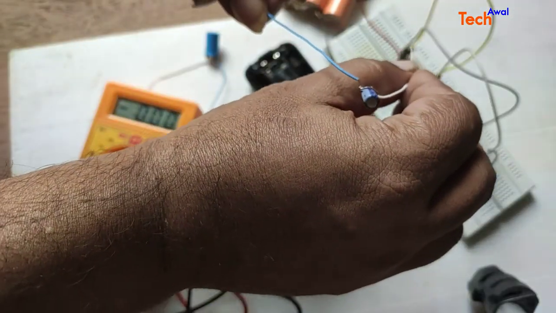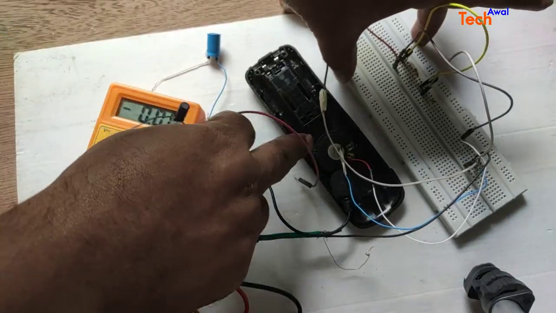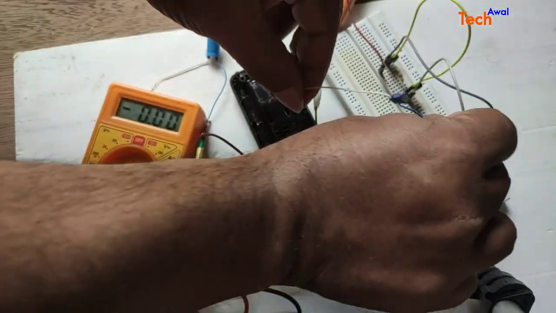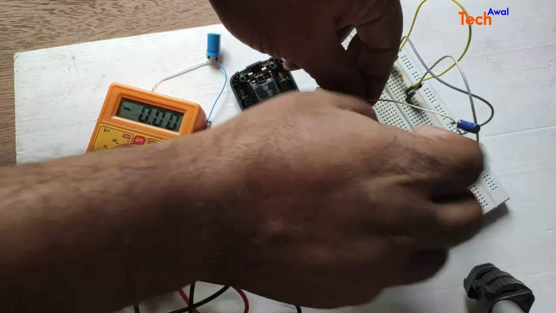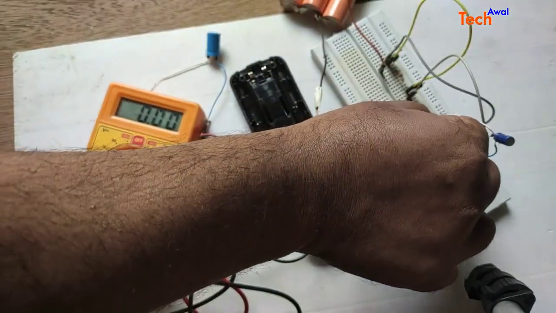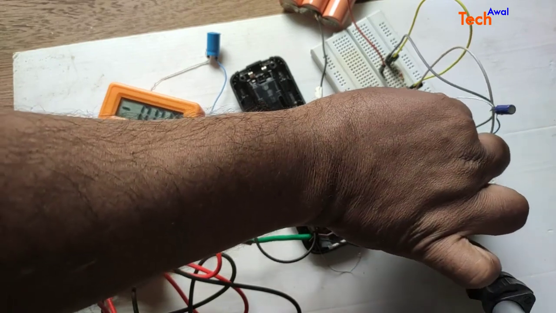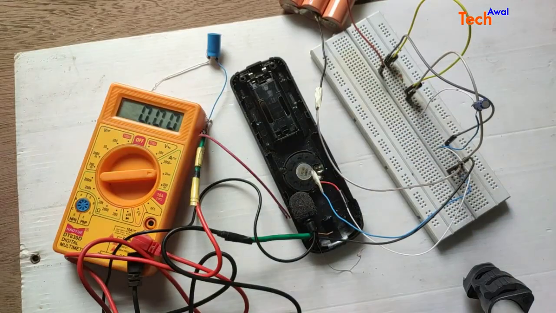I'll connect a 4.7 microfarad capacitor, and first I'll show that it is working. Then we'll proceed with the measurement. Okay, so it is working. It is in working condition.